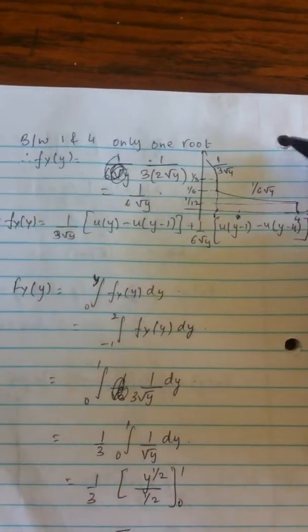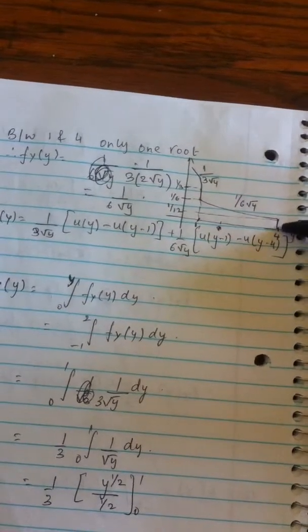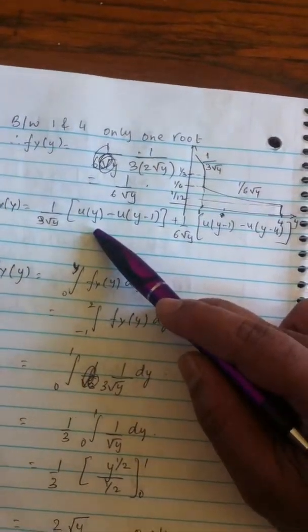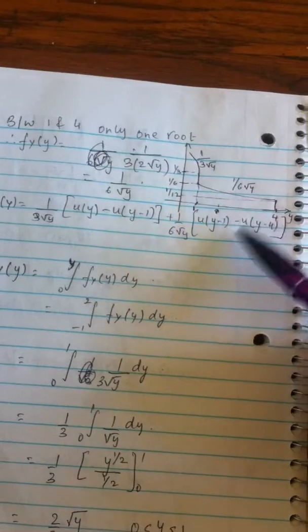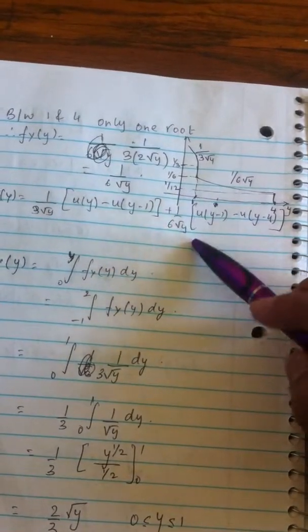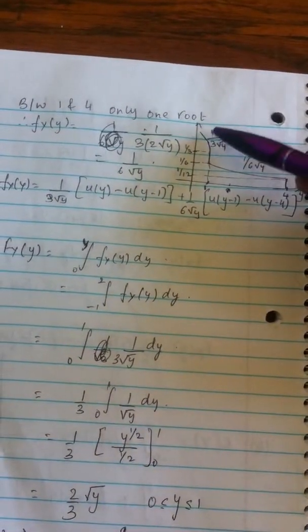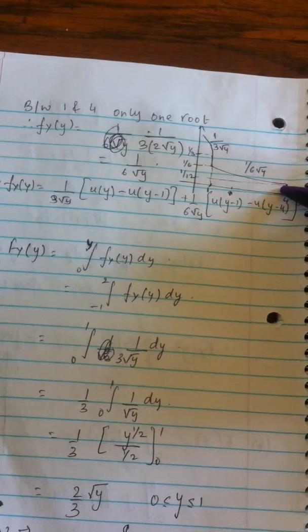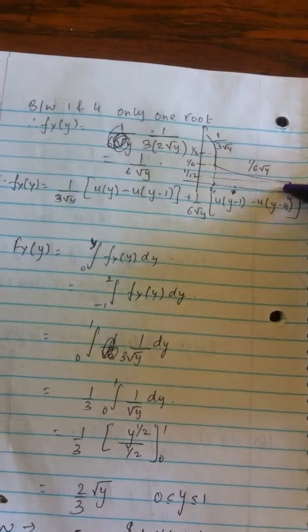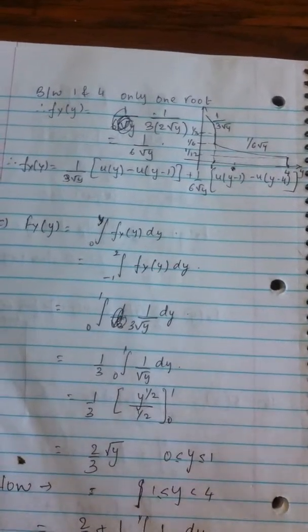Now when we plot the graph we get a function like this, and at y equal to 1 the value will be 1 by 3 and at y equal to 4 we get the value as 1 by 12. Therefore the graph will be like this for the density function fy of y. Now we have to find the distribution function of y.